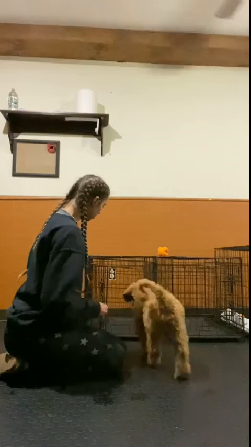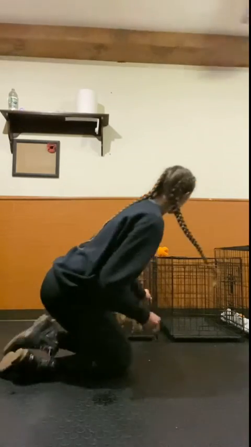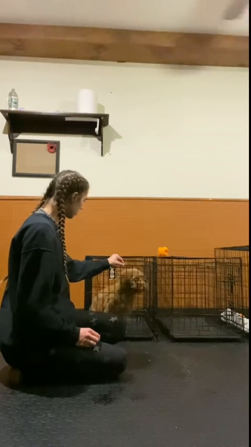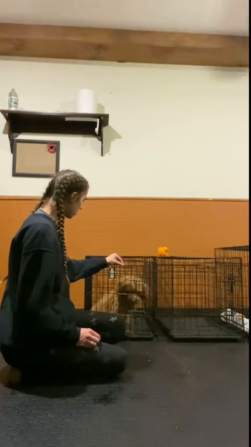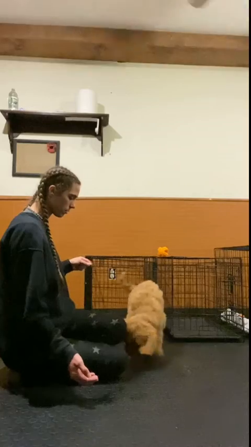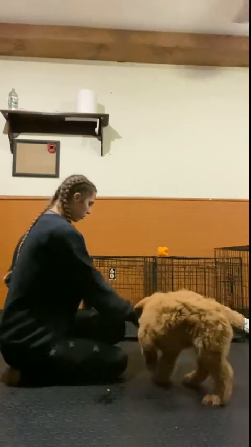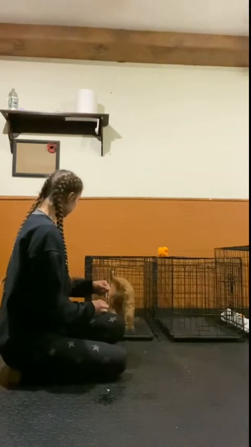So now I'm going to tell him kennel, toss that treat in, and he's going to run and get that treat. I'm going to shut the door, tell him wait. Once he's finished waiting, I'm going to tell him okay, open that door, and he'll come running right out. So I'm just going to show you a little more back and forth.